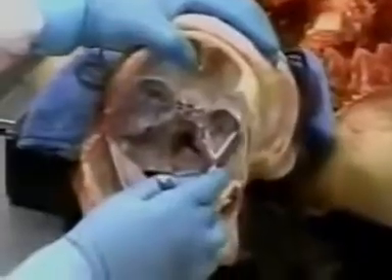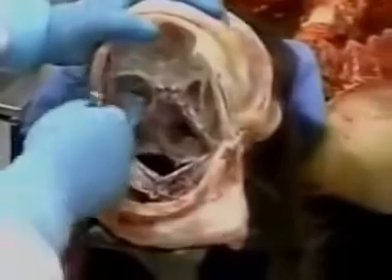The skull on the inside is lined by a tough membrane, the dura mater. In order for us to be able to visualize if there's any fractures, that membrane needs to be peeled away from the underlying bone. So that's what the assistant is doing now.